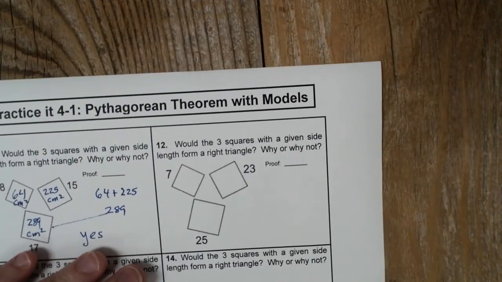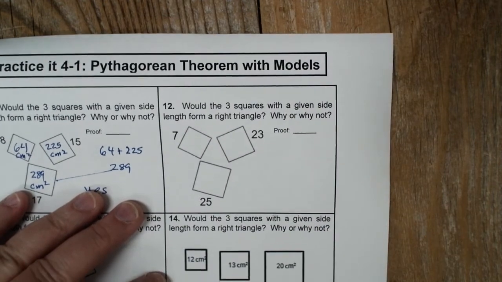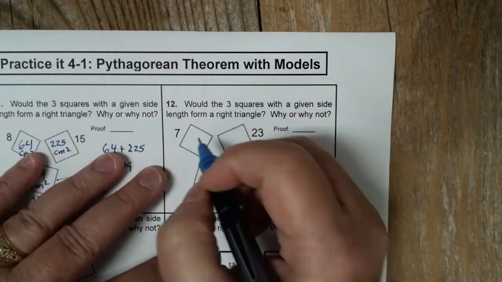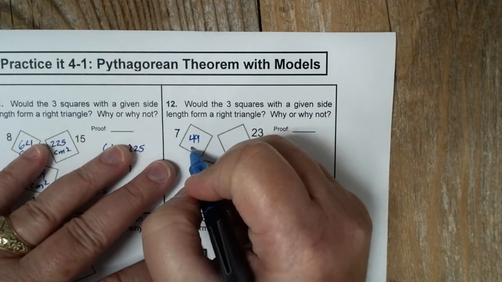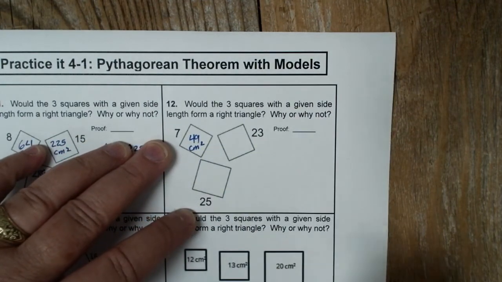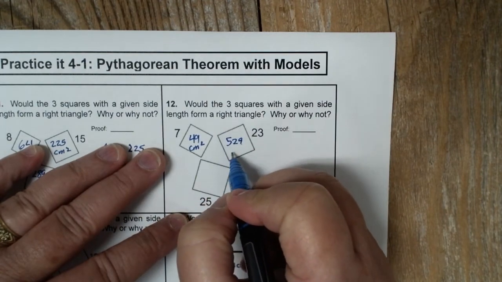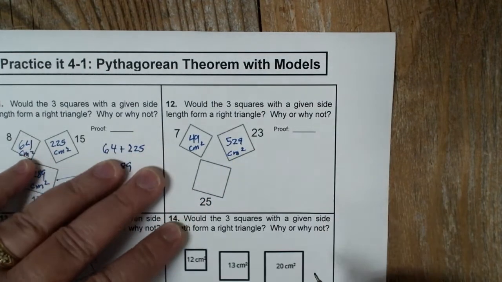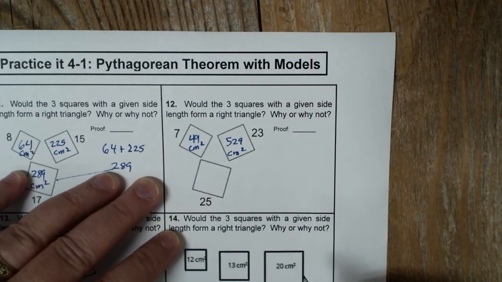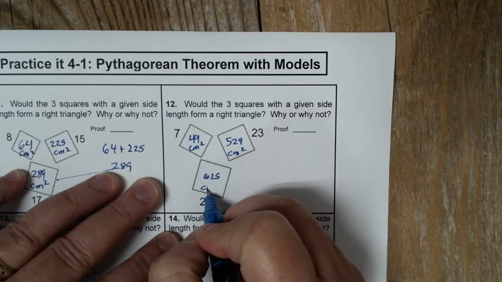Would the three squares with a given side length form a right triangle? I have side lengths, I need to find areas. This is 49 centimeters squared because I did 7 times 7. 23 squared is 529 centimeters squared. Those are the two smaller squares. The larger square is 625 centimeters squared.